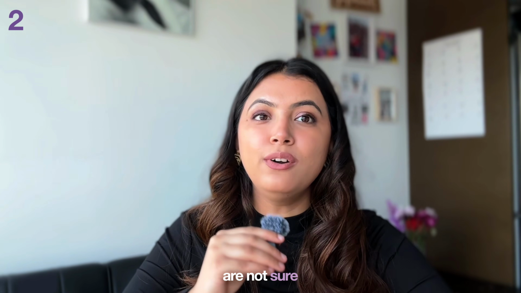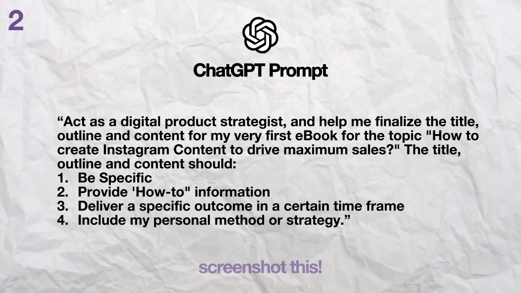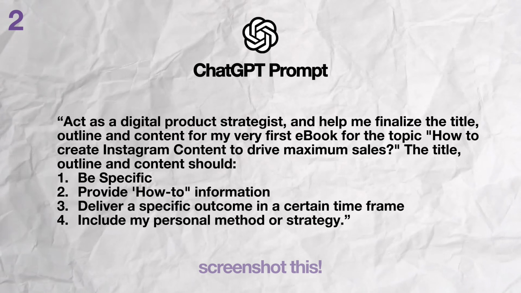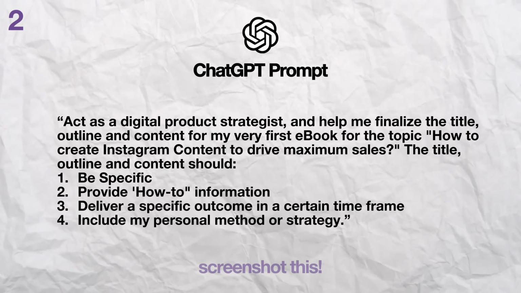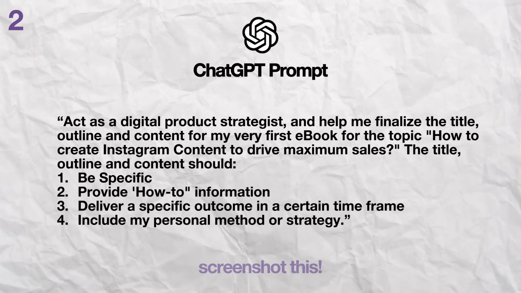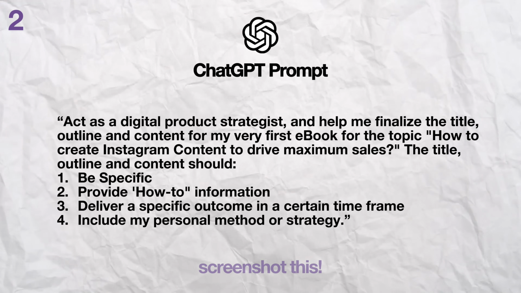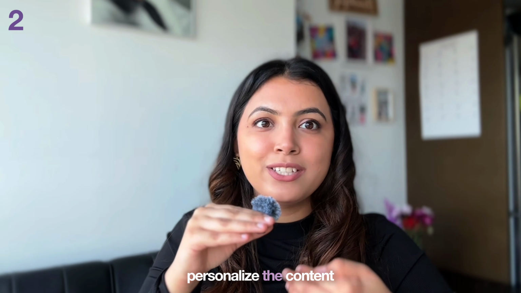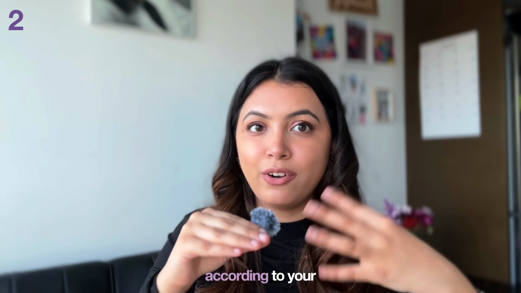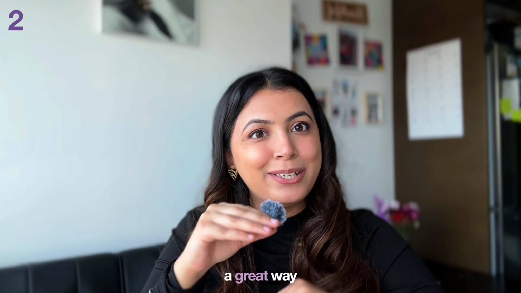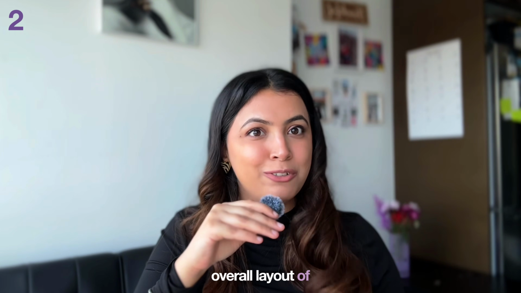But if you're not sure what you want to include inside your ebook, don't worry, because I am going to provide a detailed ChatGPT prompt in the description. You can just check the description, copy that ChatGPT prompt, and paste it into ChatGPT, play around with it, and ChatGPT is going to give you the entire ebook content. Obviously, personalize the content according to your experience and knowledge as well, but it is a great way to get the overall layout of your ebook.